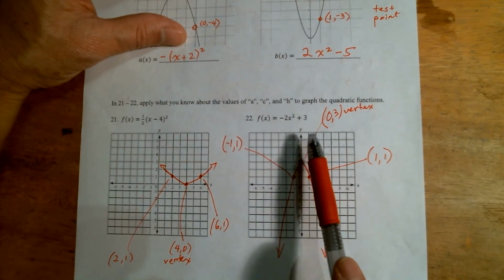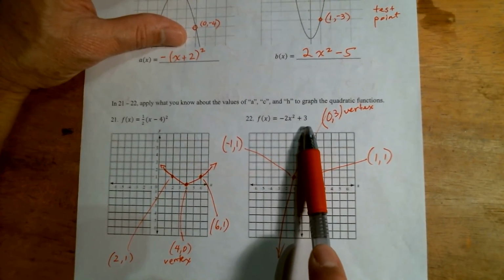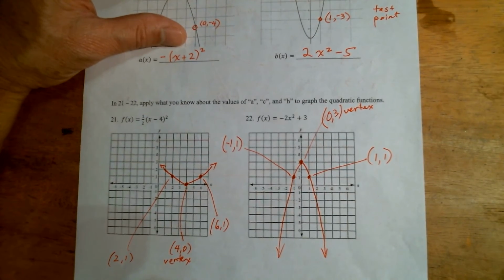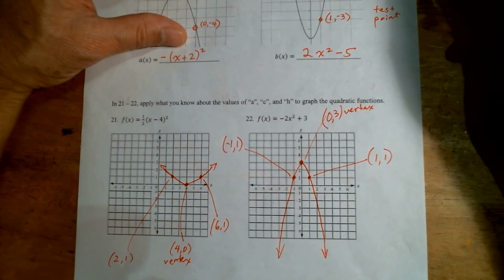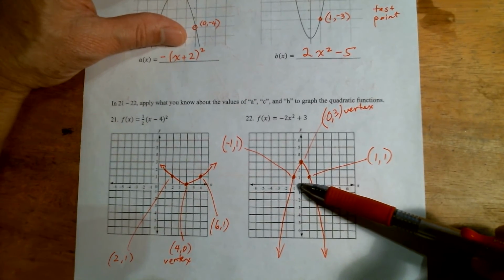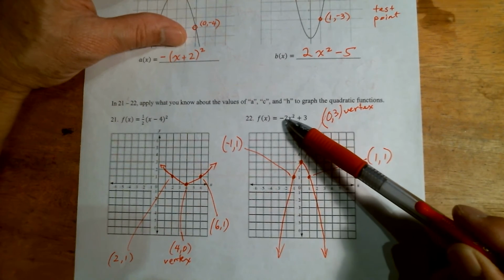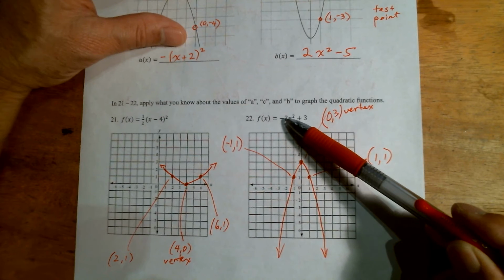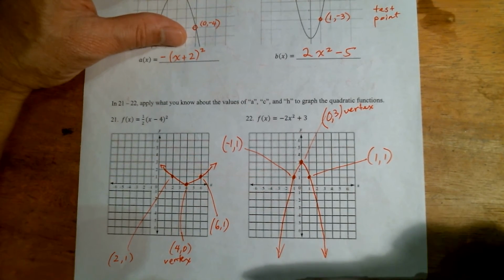Okay, here we go. Here's the next one. f of x equals -2x plus 3. Now, how are we going to do that? Well, we see it opening downward with that negative sign. We also know that it's going to slide up 3 points. 1, 2, 3. Now, with this 2, it's going to make it more narrow compared to the parent function.